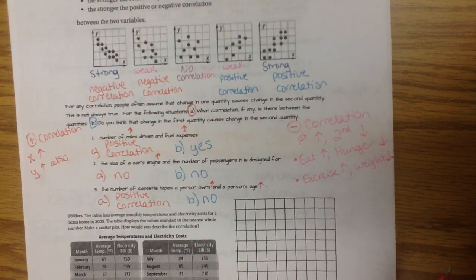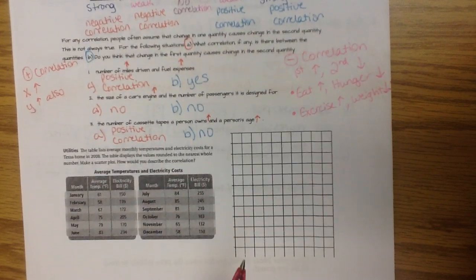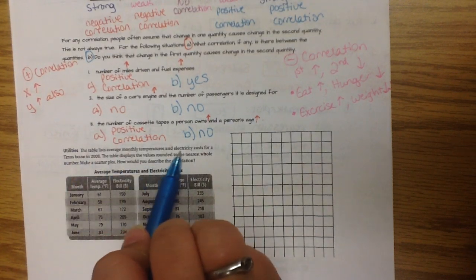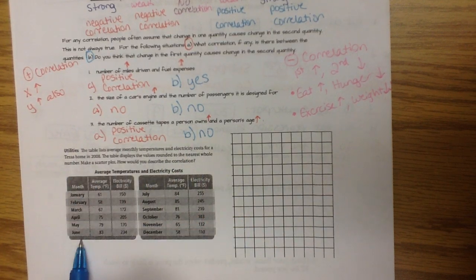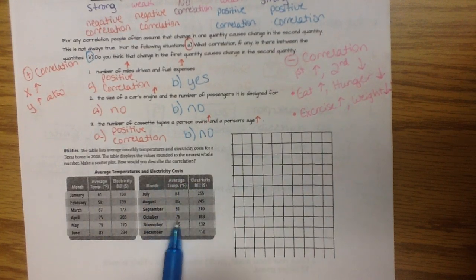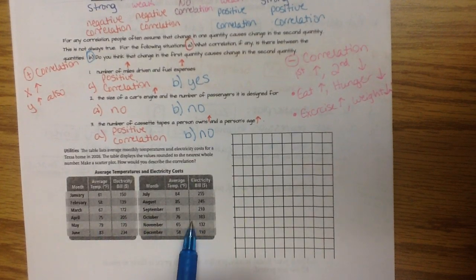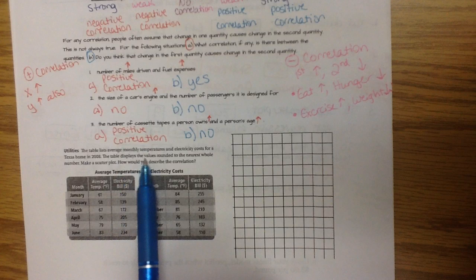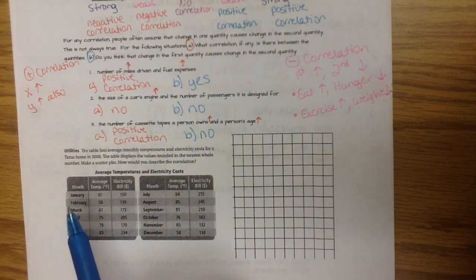So that's how we tell about correlation, positive, negative, and then you'll have to look at the scatter plot to tell weaker or stronger. So let's look at this one. Down here I've got some utilities, and it says the table lists the monthly temperature and the electric costs for a Texas home in 2008. So here's the month, here's the temperature, here's the electric cost. Now it's kind of confusing because this chart really should be down here. It's a continuation, but they put them next to each other to save some space. So the table displays the values rounded to the nearest whole number. Make a scatter plot. How would you describe the correlation?